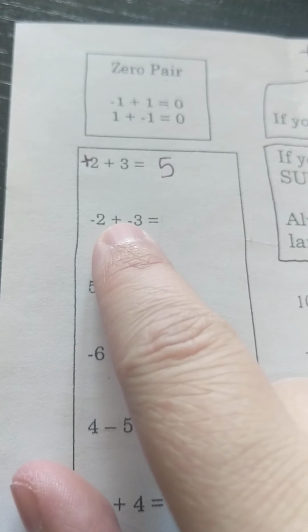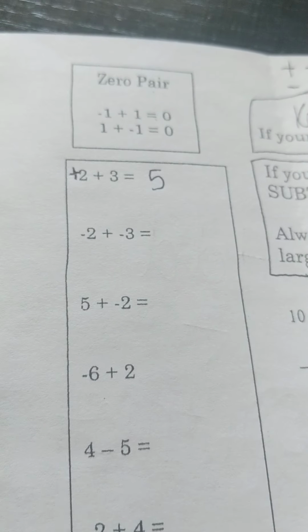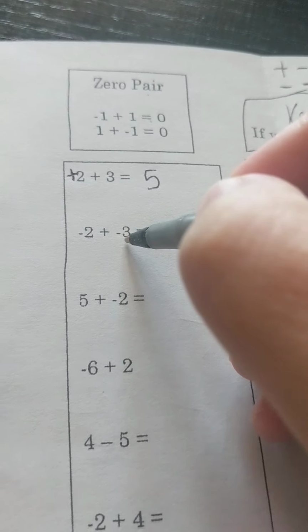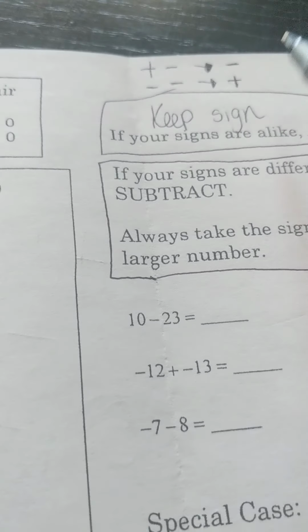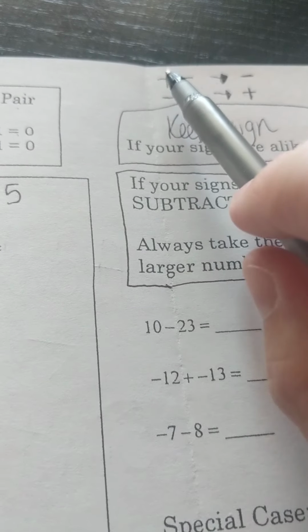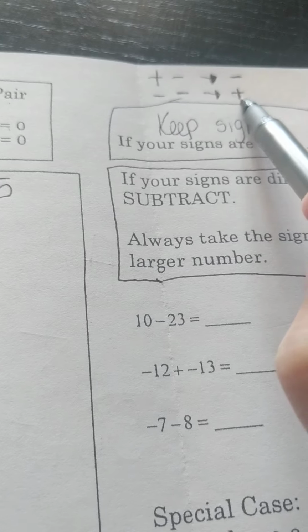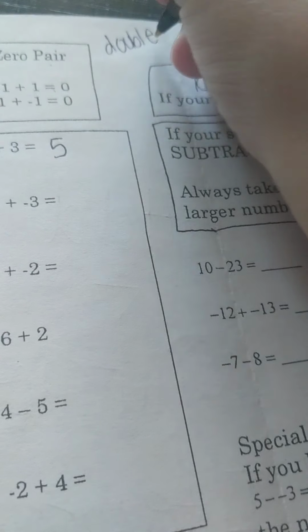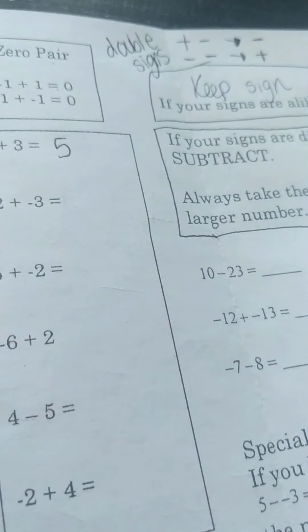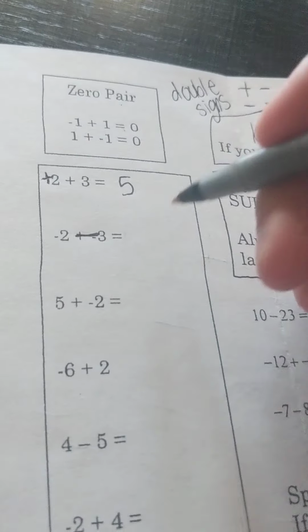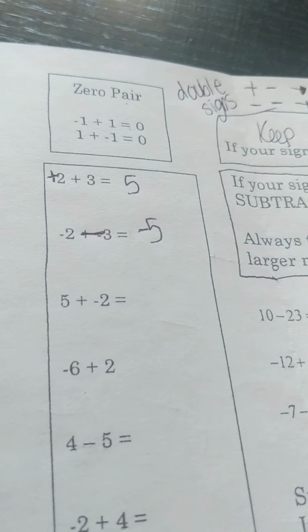Okay, so we have negative 2 plus negative 3. So again, when I said it, I said negative twice. So a negative 2 plus a negative 3, a negative 2, negative 3. And up here I also added a little note. If we've got a double sign, so a positive and a negative, we get a negative. Then a negative and a negative, we're going to add. So again, these are just your double signs. So let me add that. Okay, so it's going to be one big negative. So negative 2, negative 3. So we'll add and keep that negative sign.